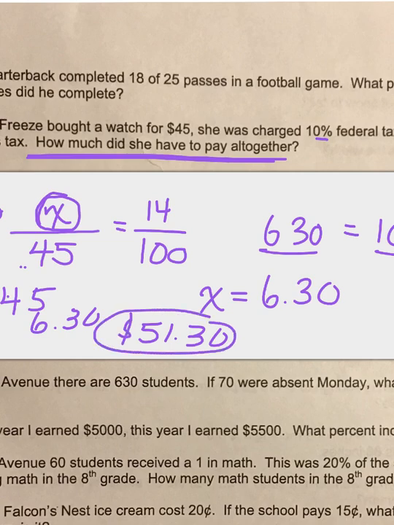Okay, so that part over whole equals percent over 100. It works almost every single time. Sometimes we have to do two things with a percent question, so we have to be careful of that. But part over whole equals percent over 100, then we just cross multiply.